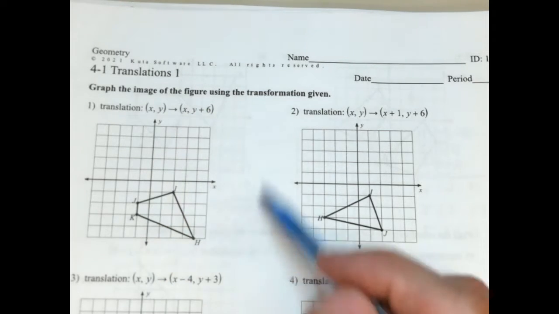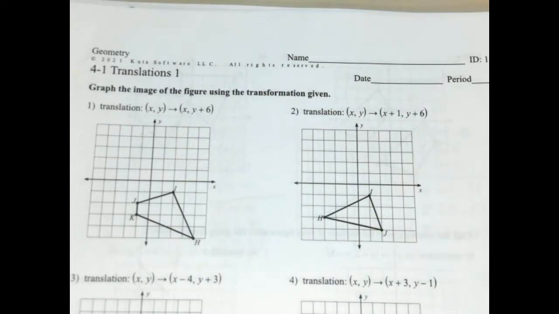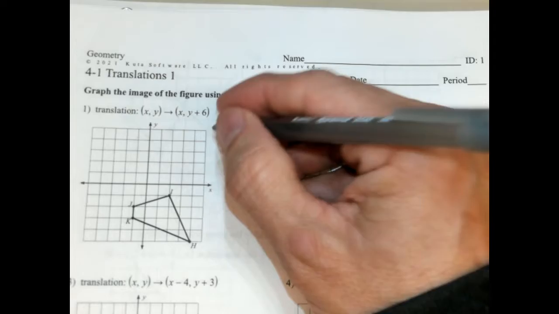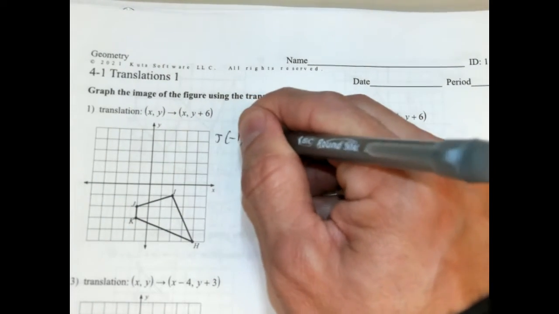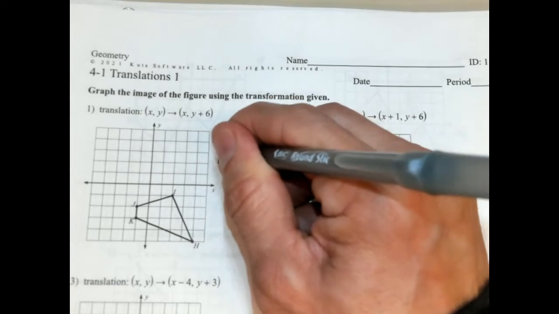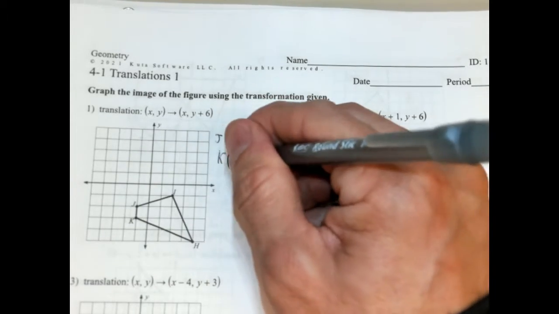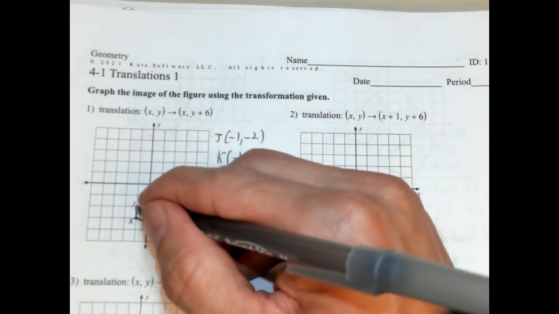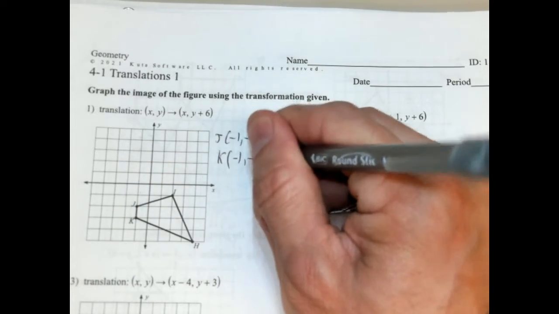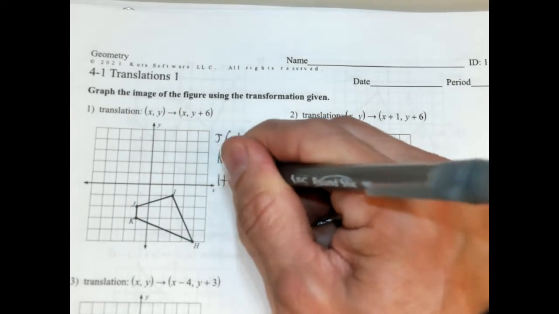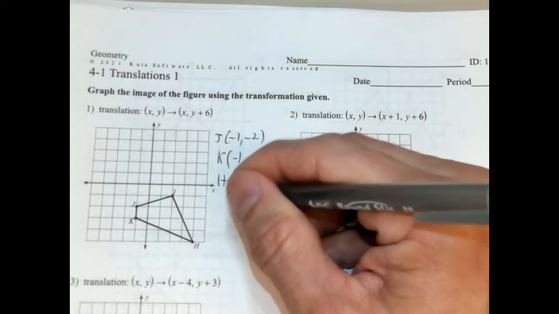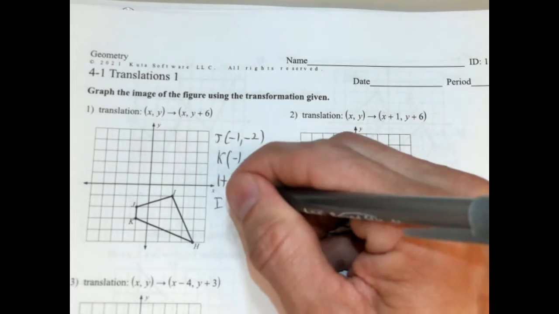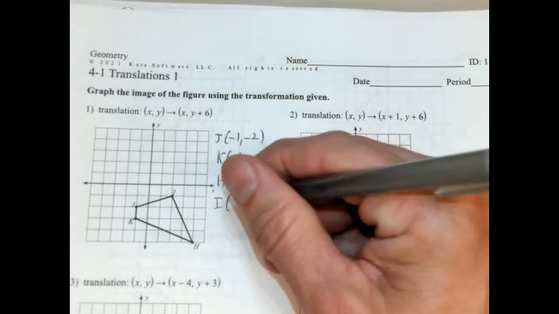The first one we're going to do, I'll show you how to do this algebraically. So what I want to do is write the coordinates of all four of these points. J is going to be (-1, -2). K is going to be (-1, -3). H is going to be (4, -5). And I is going to be (2, -1).